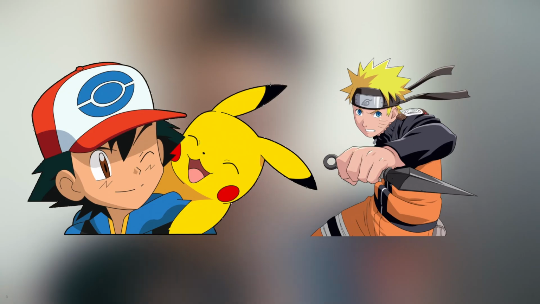You can now create anime or animated cartoons using an AI tool called Tooncrafter. And it's very easy to use. Also, it's free right now. Let's head over to their website to see how it works.